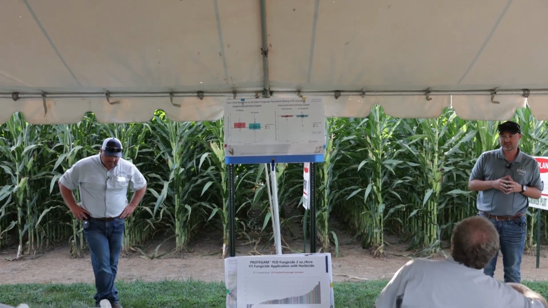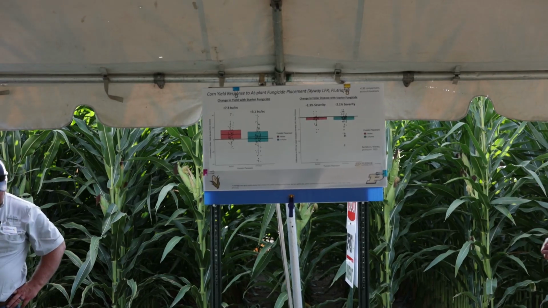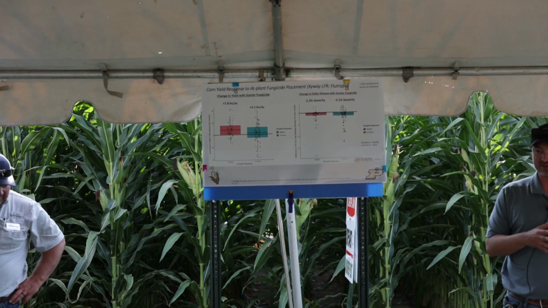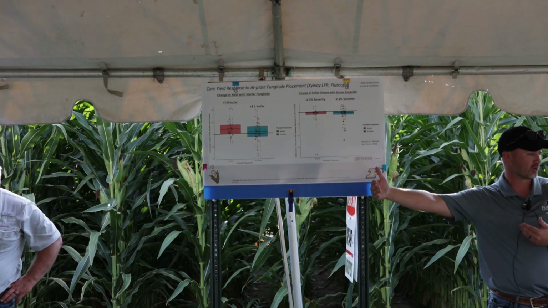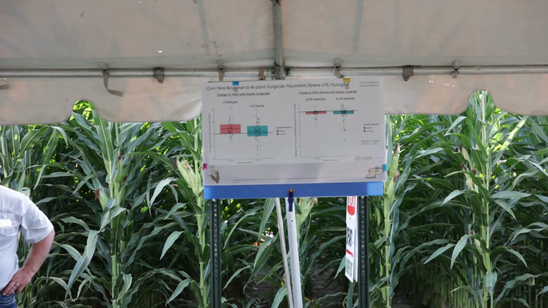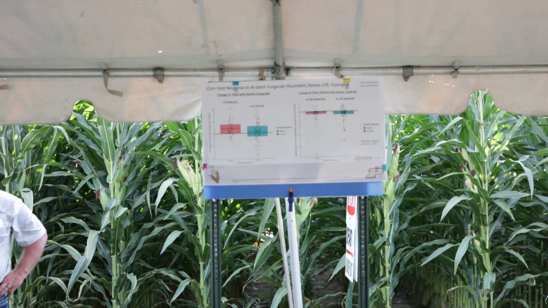Zyway LFR is a systemic fungicide. It's a fungicide the plant actually takes up, and we see it hang around for quite a while. We've done some work with Zyway for the last 4 years or so.